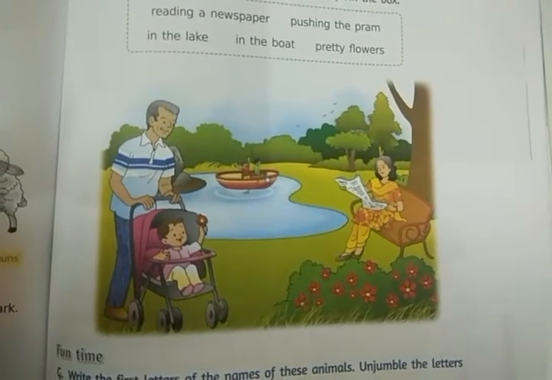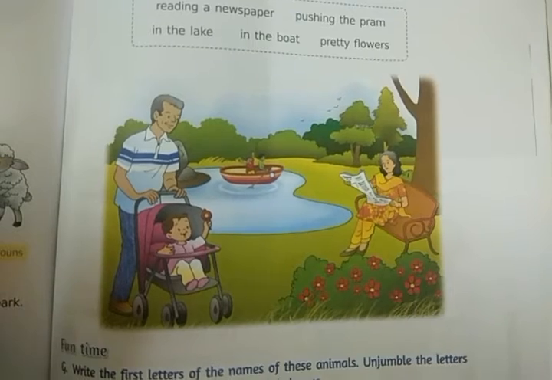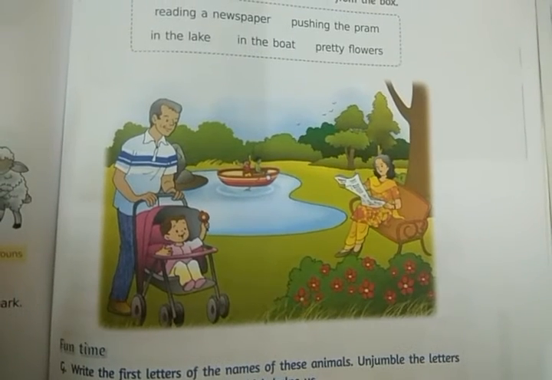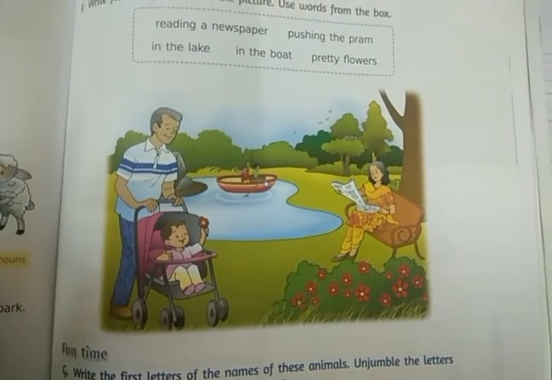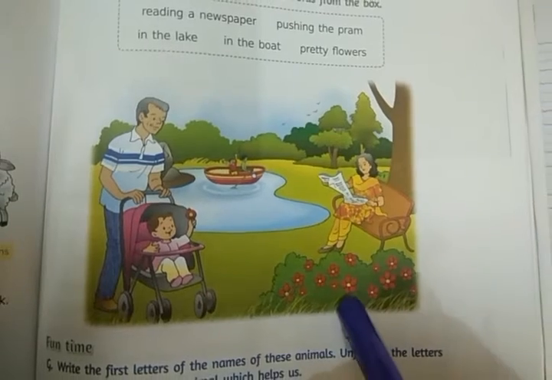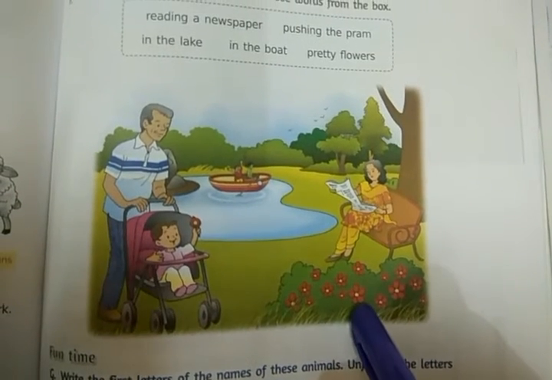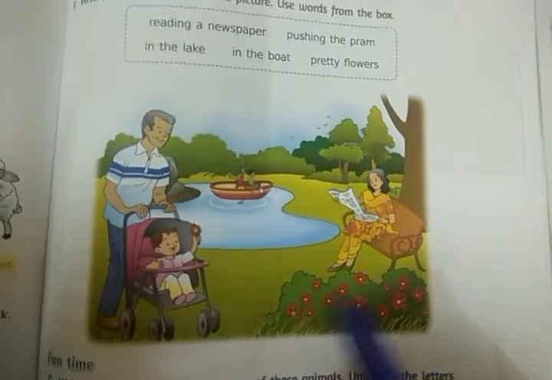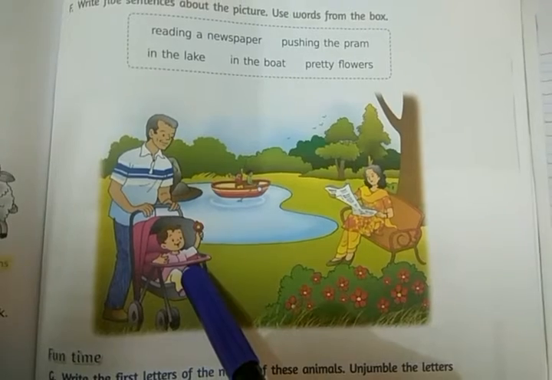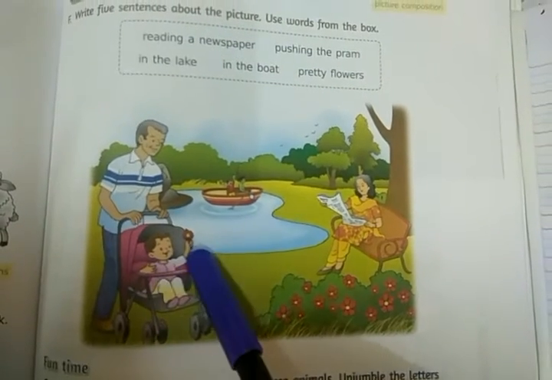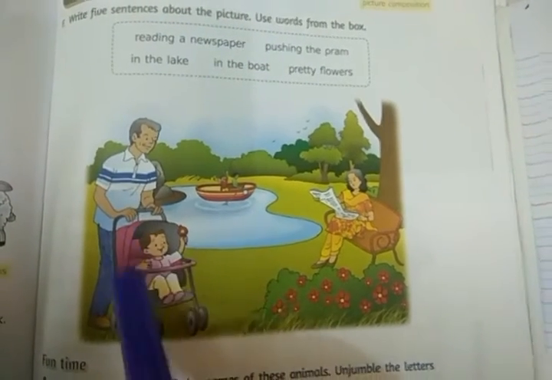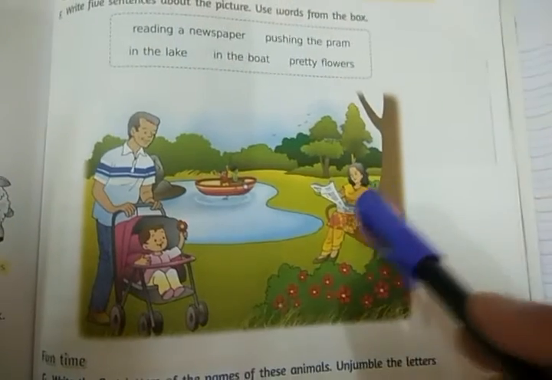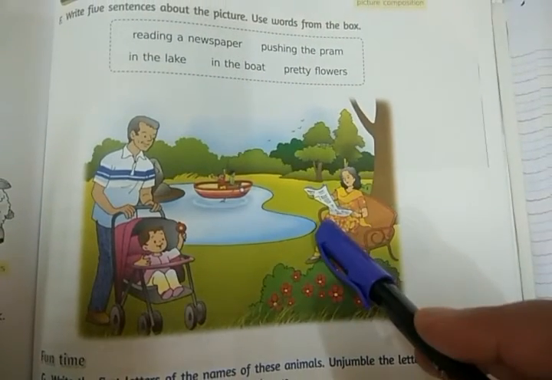Now children, we will do another picture composition which is on page number 59 of your English reader books. So take out page number 59. You can see another picture is over here. What can you observe in this picture? You can see that the baby is sitting in a pram. The baby is playing with the toy. The man is pushing the pram. The lady is sitting on the bench and reading the newspaper.